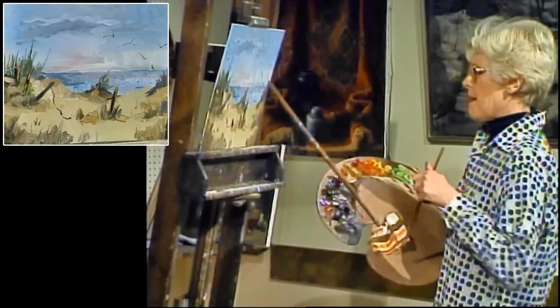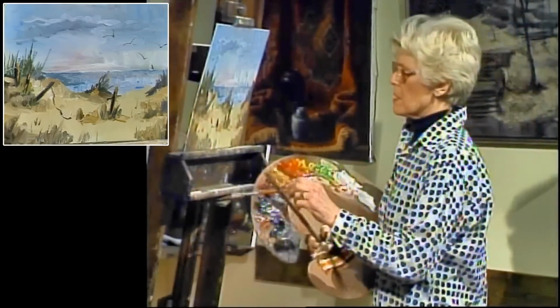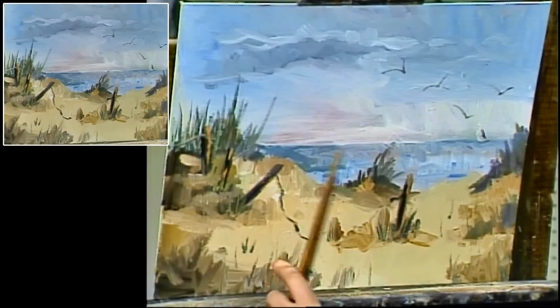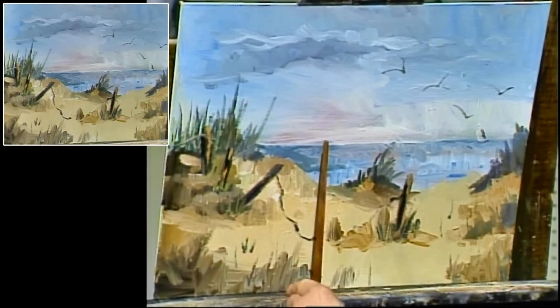Try never to divide a canvas in the middle, and it seems as though the land and the sea is in the middle, and this is what shall we do?